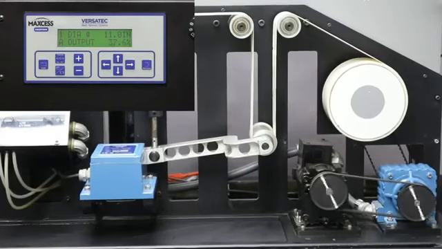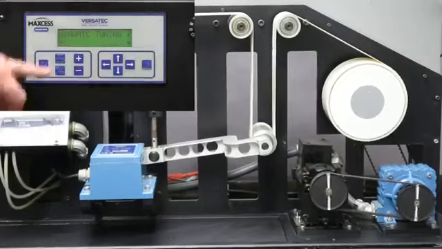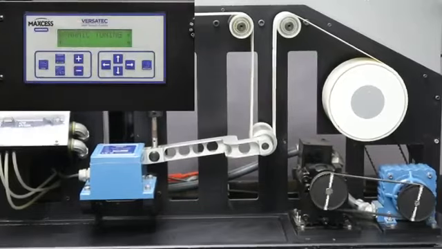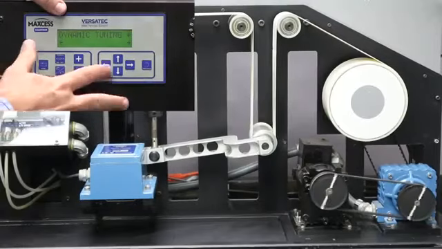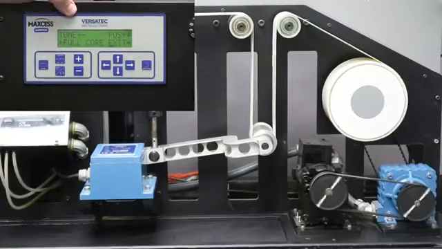So the next thing I'm going to do with the machine running is go back and hit that program key again. Now I'm back under dynamic tuning. I'm at the same place. I'm going to hit the down arrow to go in this menu. That dynamic tuning means that the system is running. You have to tune it with it running.